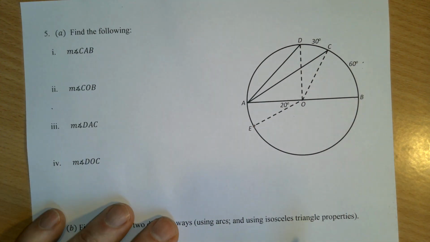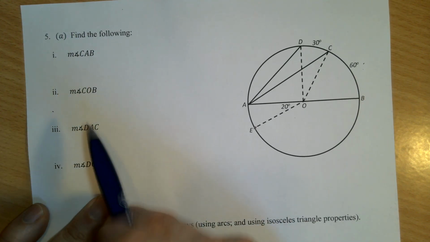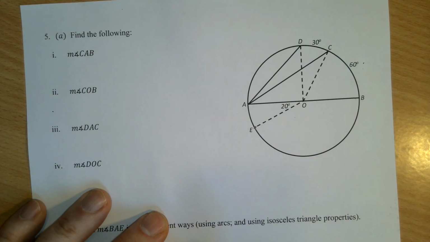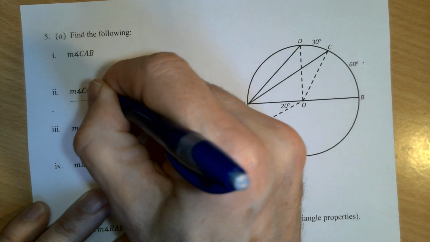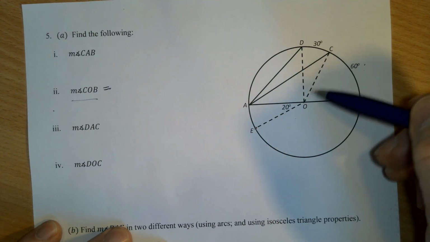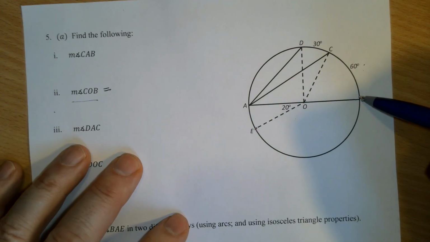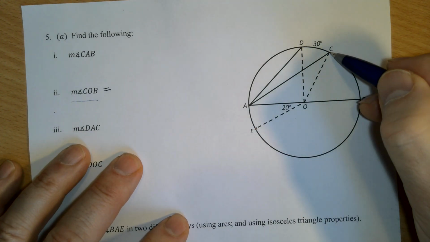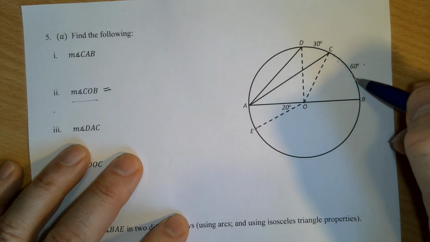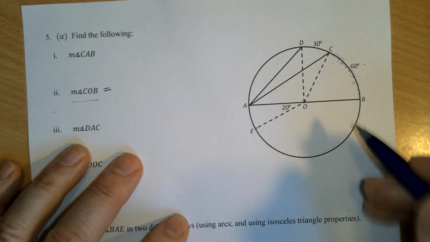Okay, let's find the measures of these four angles. I think the second and fourth one are simpler than the other two. Let's do those first. What is the measure of angle COB? That one's very easy because we are given that this arc has a measure of 60 degrees. What does that mean?